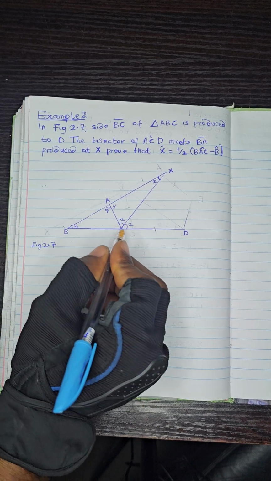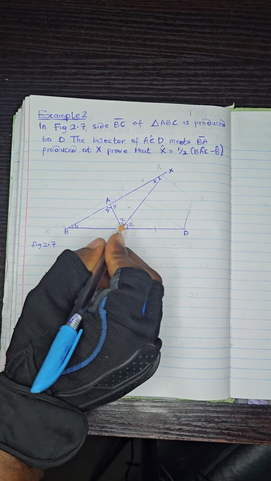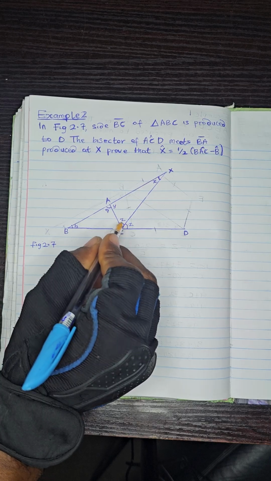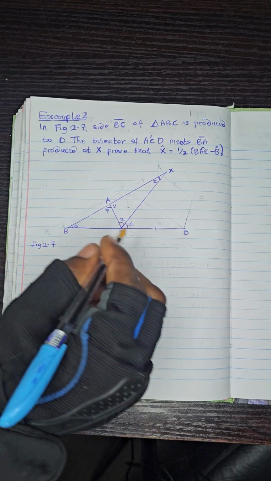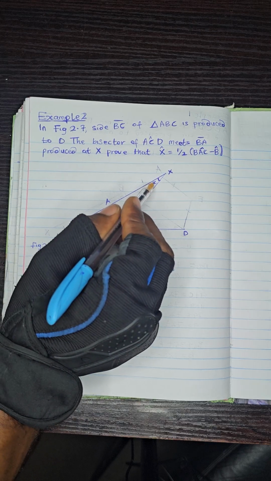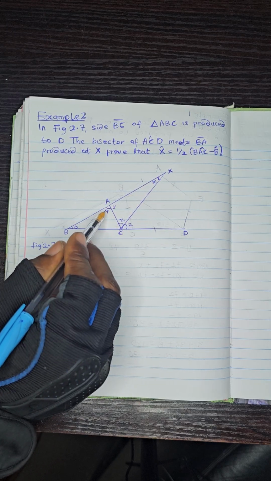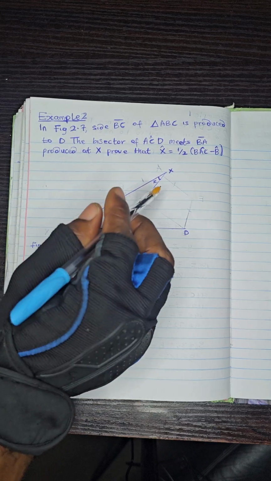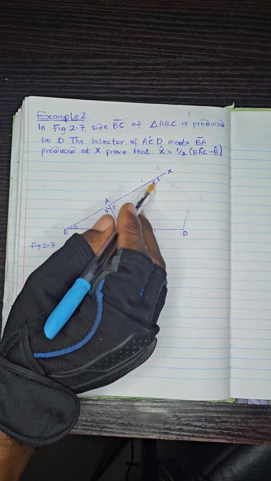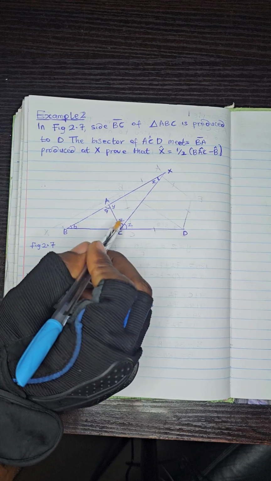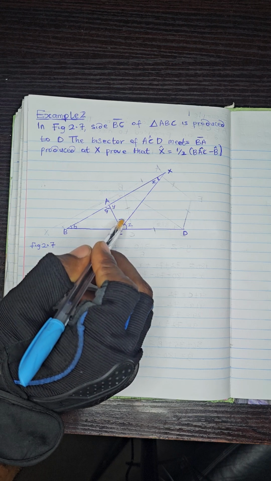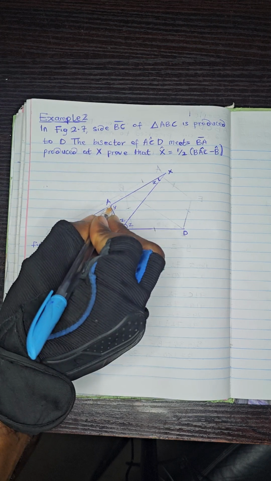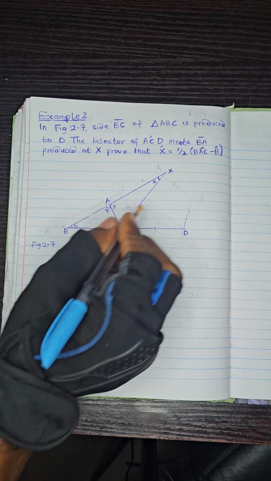So as we already know, since this bisects equally, this is Z and this is also Z, right? That's sorted out. Now we are looking for X, trying to prove that X is equal to half of this minus this. So I already know that X, Y, Z, since we are dealing with a triangle, is equal to 180.